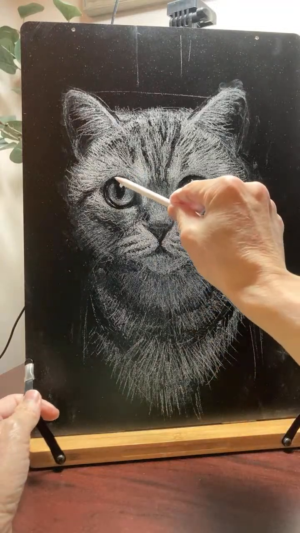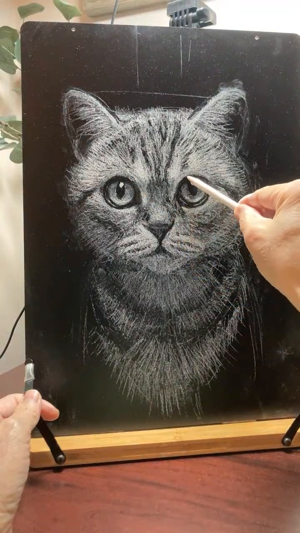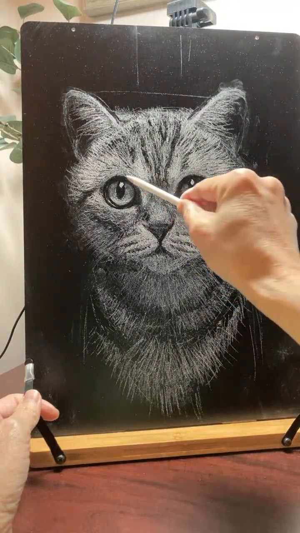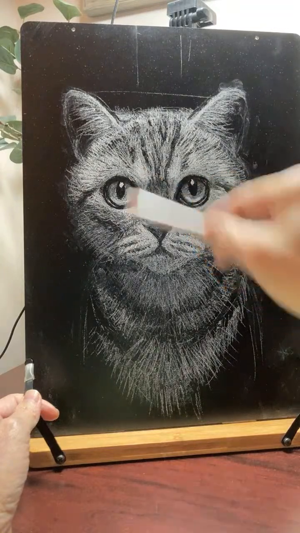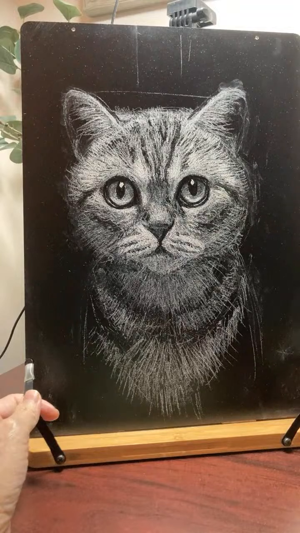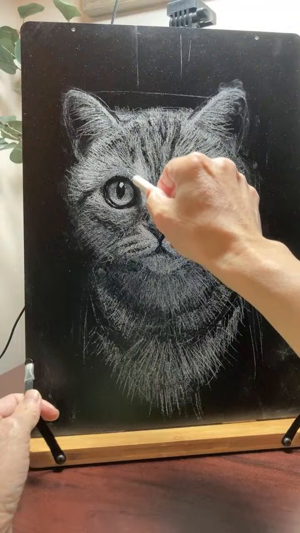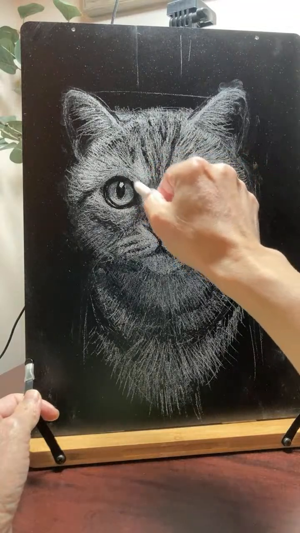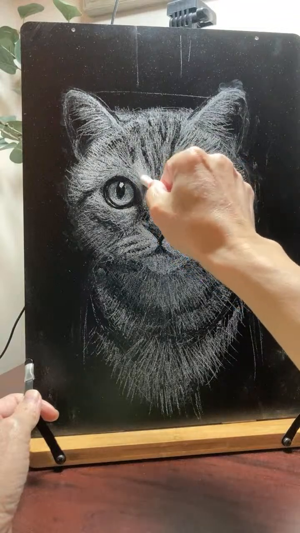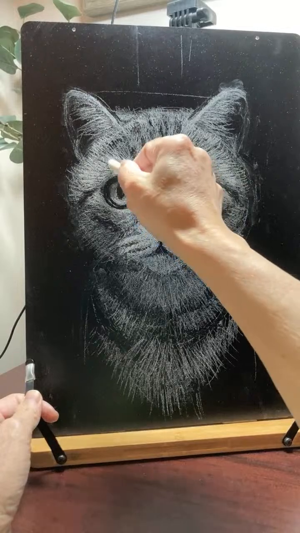Then make the shadow black, black, and fix some area here. Make it smooth and brighter here, and brighter here.